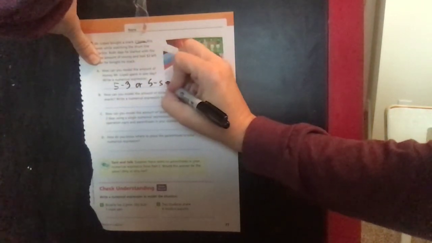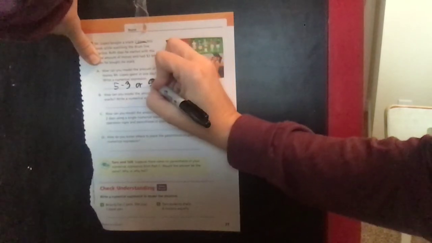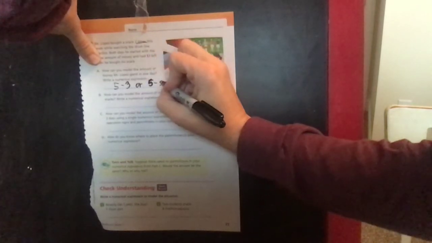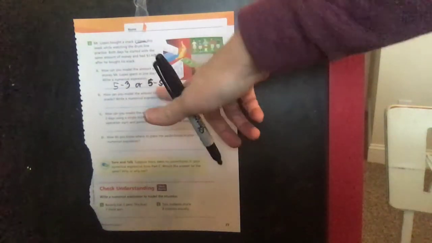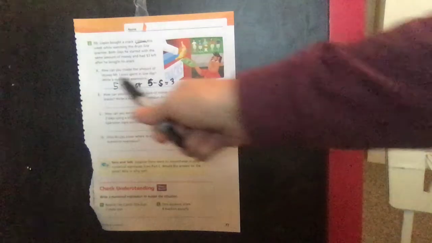Let's put snack equals 3. So that's a 5, and that's a snack. That one might be confusing, because you might say, well, he had $5, he spent something, and he has $3 left. Either one, you're going to get that same answer, but it might be better for you to write it that way. How can you model the amount of money he spent on snacks?